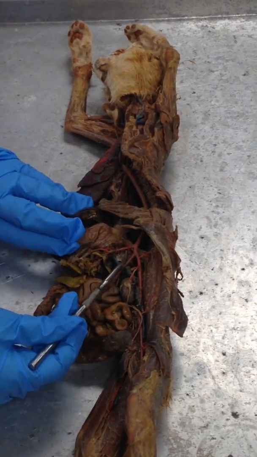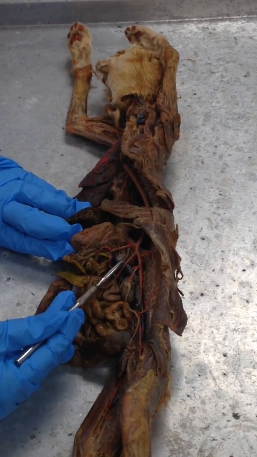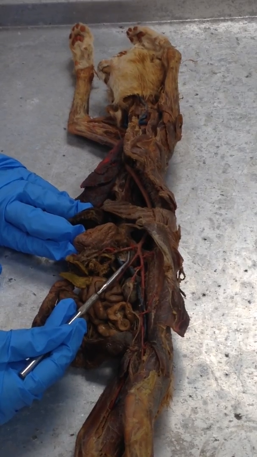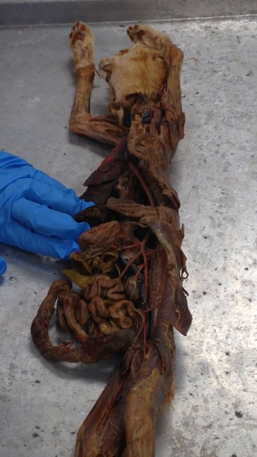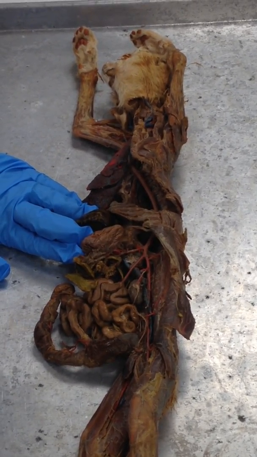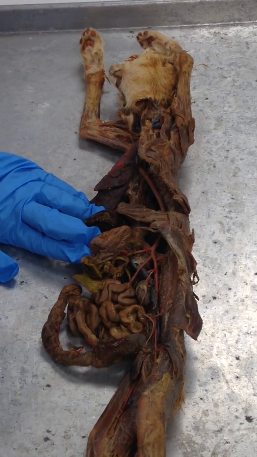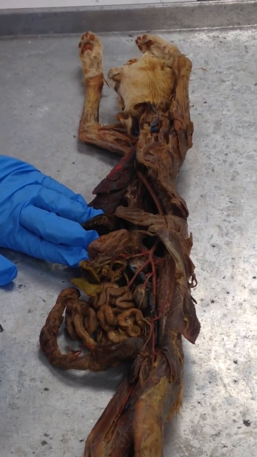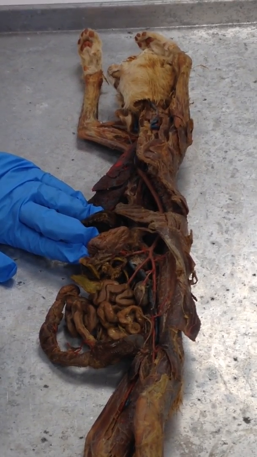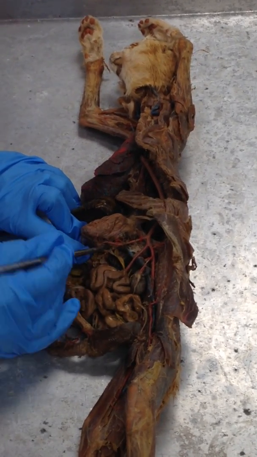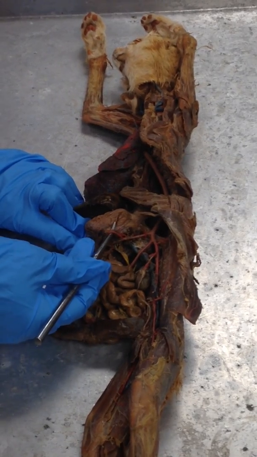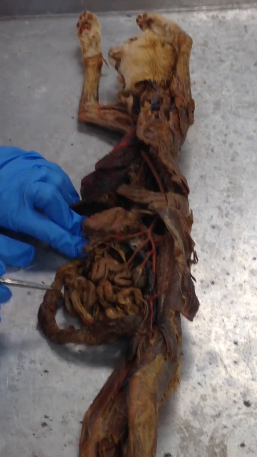Okay? The first branch off of the abdominal aorta is your celiac trunk. And the celiac trunk splits into three things. The splenic artery, which goes to your spleen, the hepatic artery, which goes to your liver, and your left gastric artery, which goes to your stomach. And it's kind of hard to figure out where they go to, but I'll put post-it note hints for you to kind of help you out, okay?